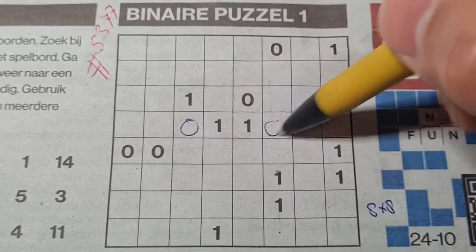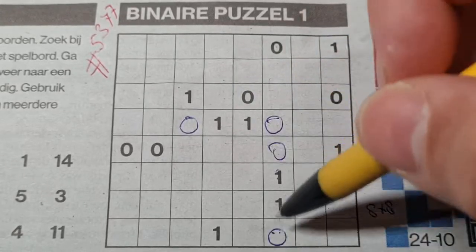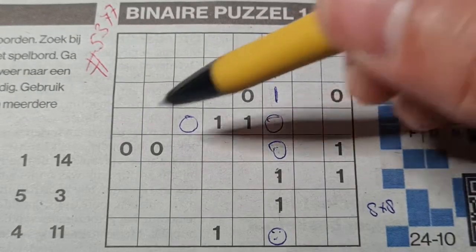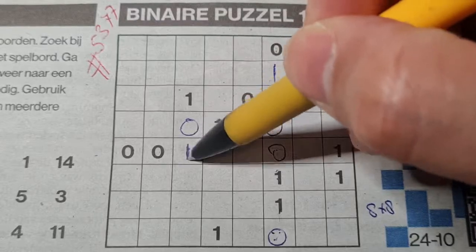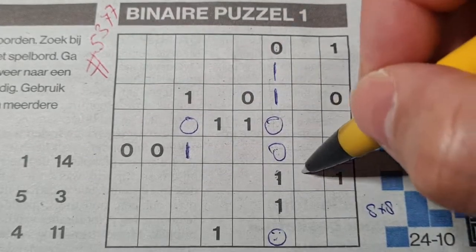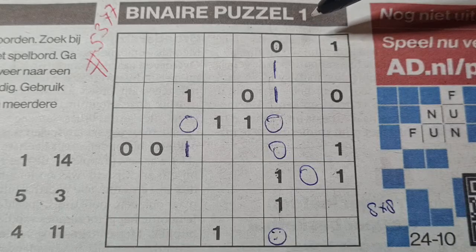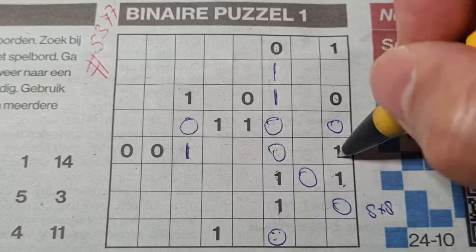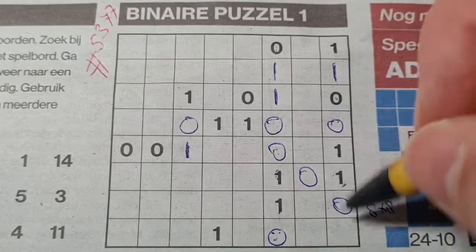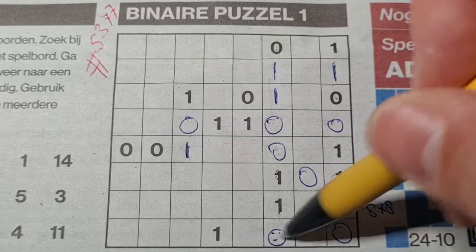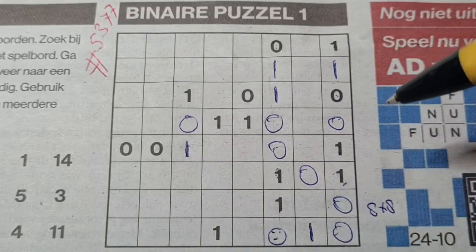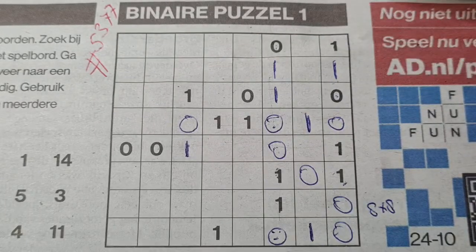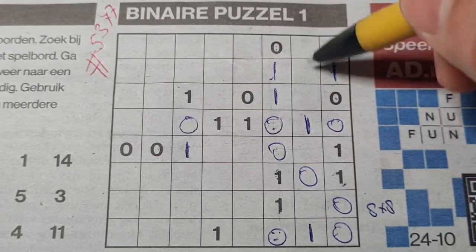Double one, here no, there no. Double one, here no, there no. 4 O's we have here, so the rest are ones. Double O, here one, there one. Between two ones comes an O. Oh no, double one, here no, there no. Double O, here one, there one. 4 ones we have here, so the rest are O's. And between two O's comes a 1. Between two O's comes a 1. Between two ones comes an O.